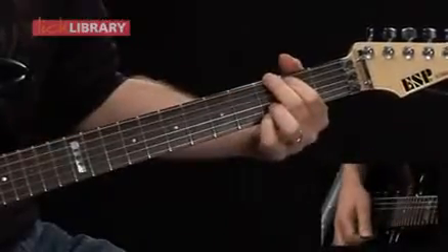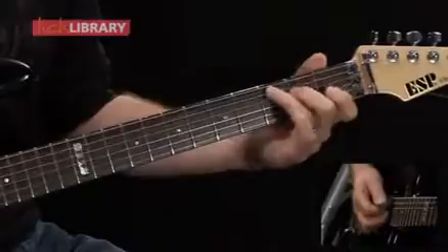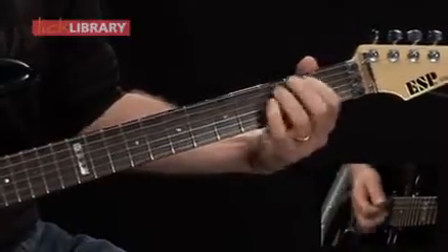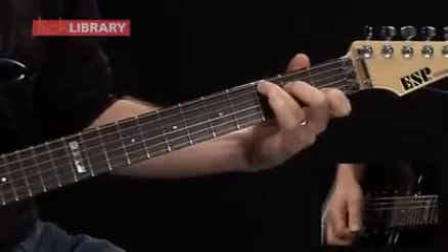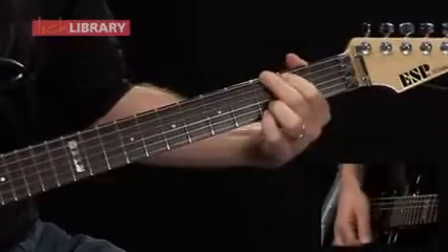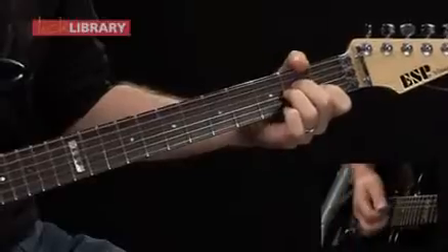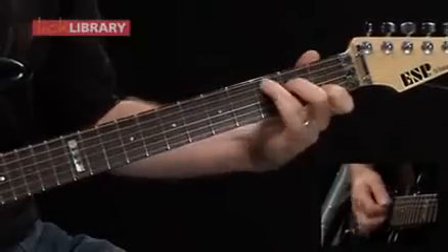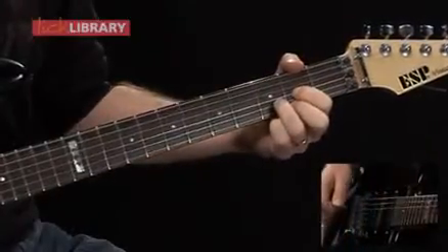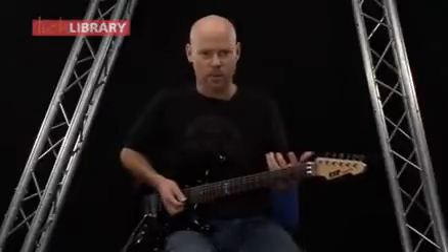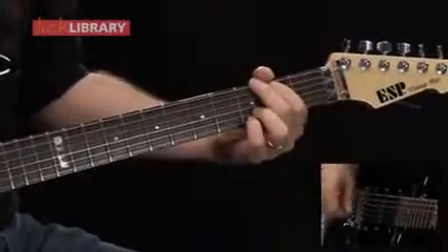G, D, E minor, C, G, D, C, G, D, A minor, E minor, C, and D. So this is also an 8-bar chord progression. If I put those 8 bars together, it sounds like this. 1, 2, 3, 4.